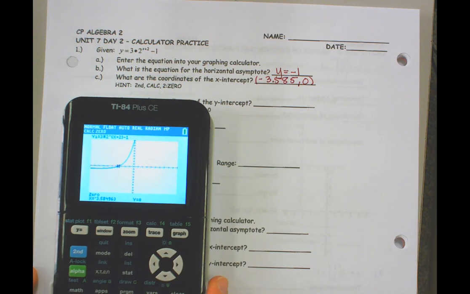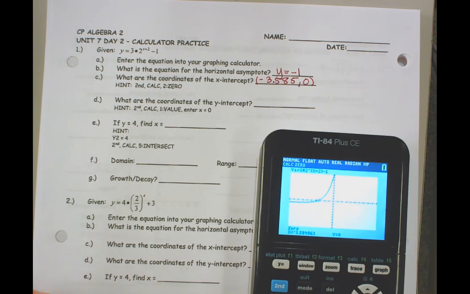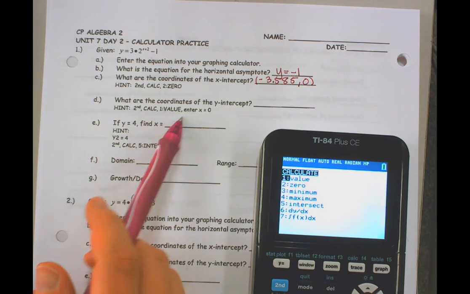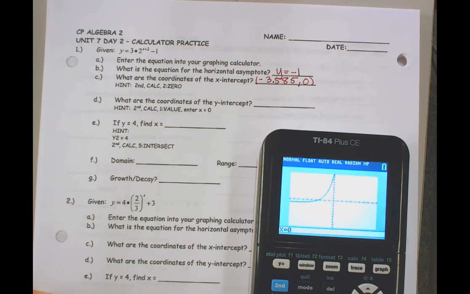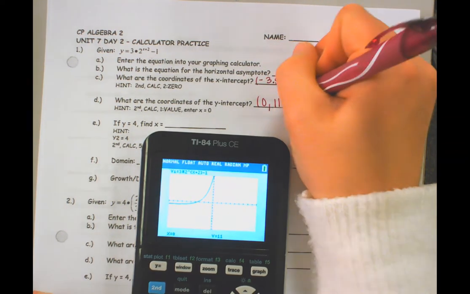Okay, so then if we want to go ahead and find the y-intercept, again, these are the same functions we've done on our calculator before. So for the y-intercept, we do second calc, and then we go to value and make x equal 0. So when we do that, we get 0, 11 as our y-intercept.